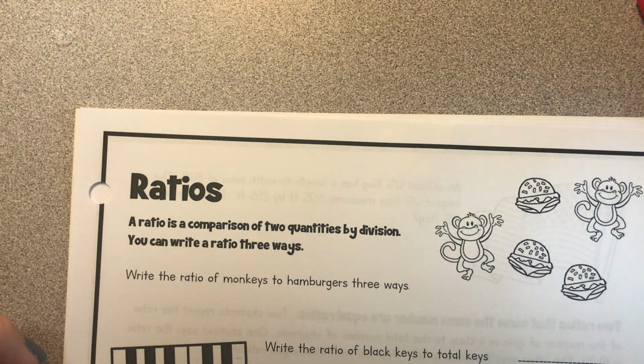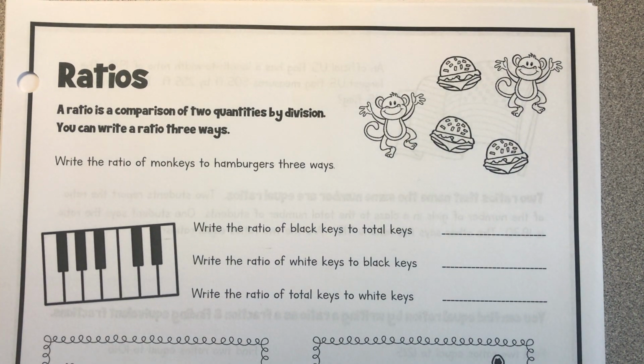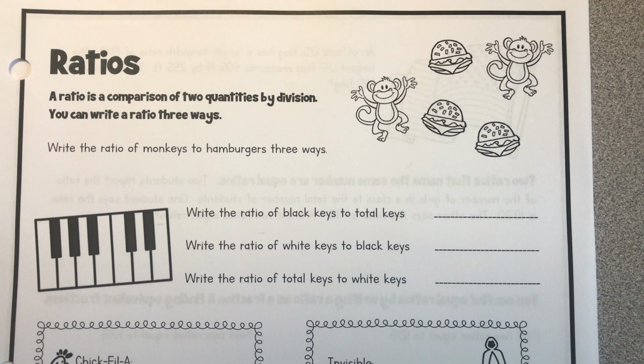Okay, so today we're going to start chapter 5 and talk about ratios. A ratio is a comparison of two quantities by division. You can write a ratio 3 different ways. For the first example, it says, write the ratio of monkeys to hamburgers 3 ways.